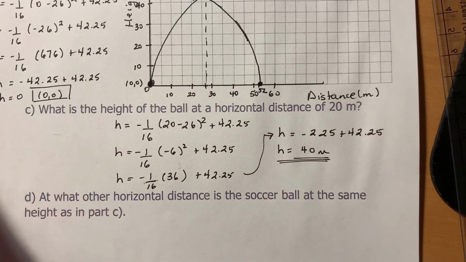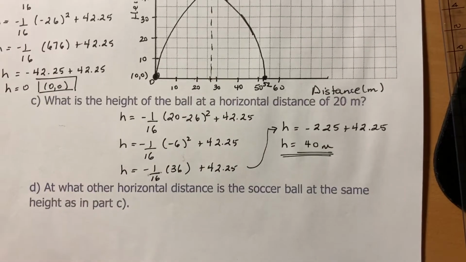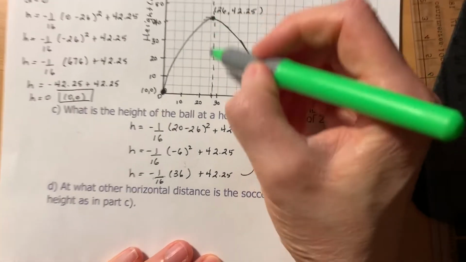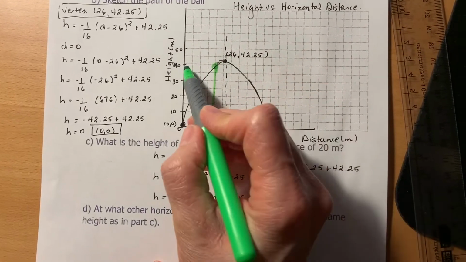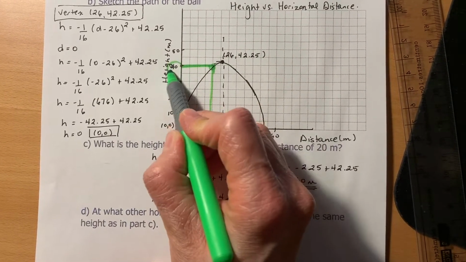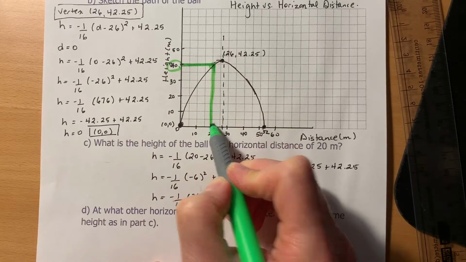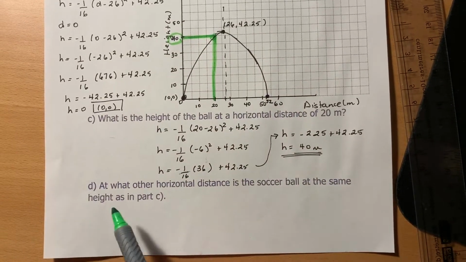So let's just see how accurate I was with my diagram. So if I go here to 20, not too bad. This here is at 40. See that? Okay, that's actually going to help me here.